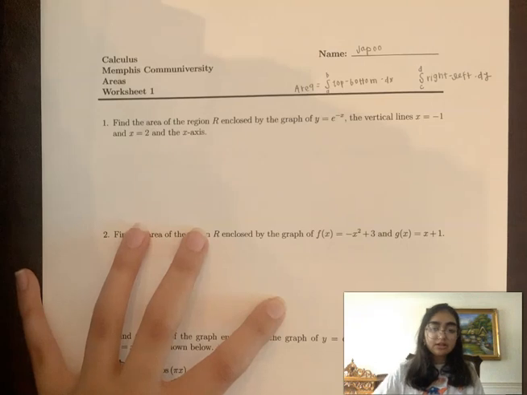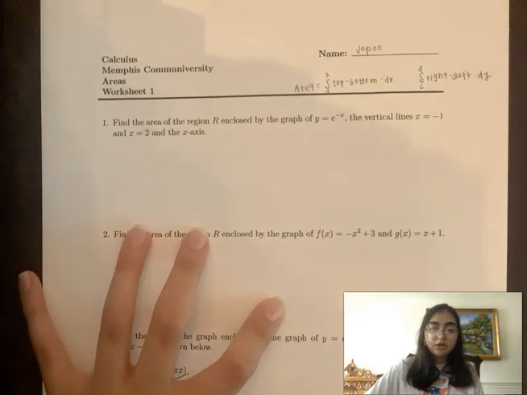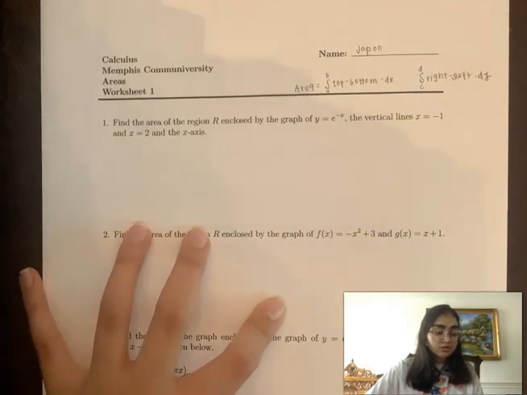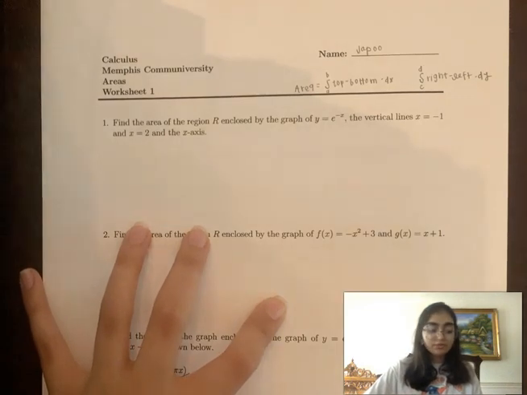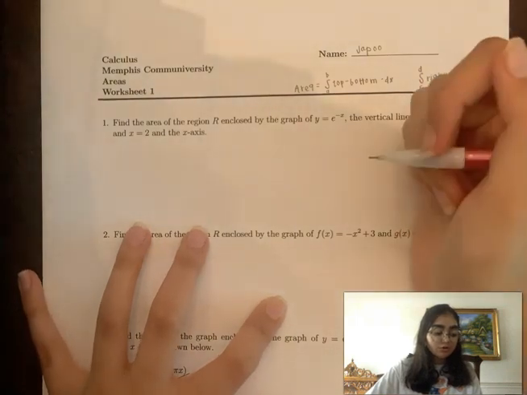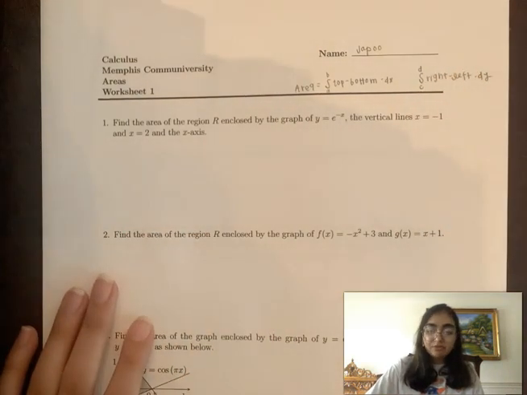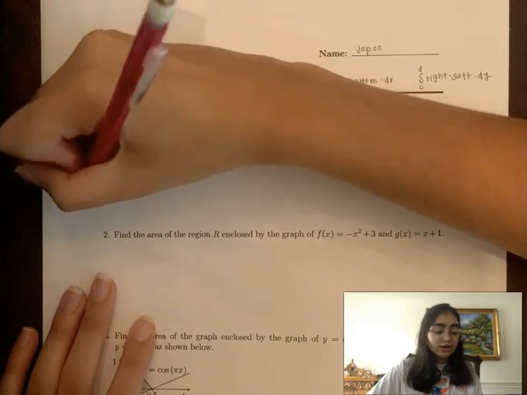So let's go ahead and start with number 1. The first thing that I want to do is draw a graph if I'm not provided a graph. Your graph doesn't have to be 100% perfect. You're just going to try and represent the area that you're looking to find.